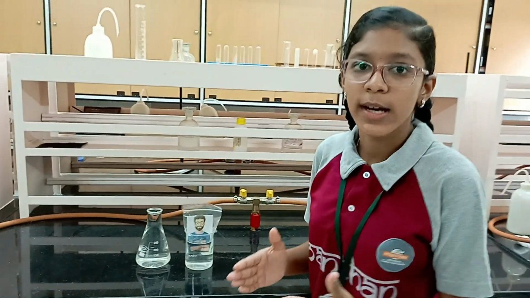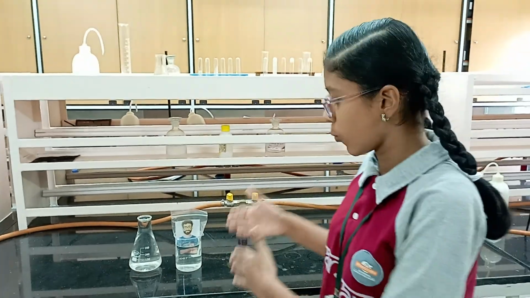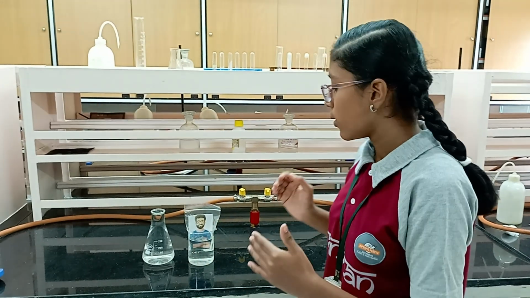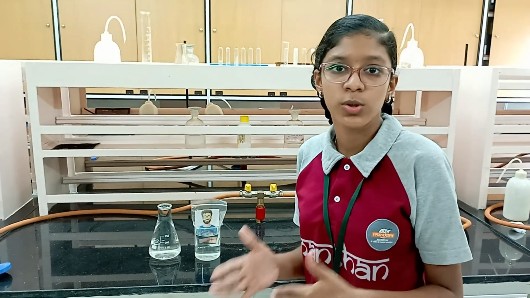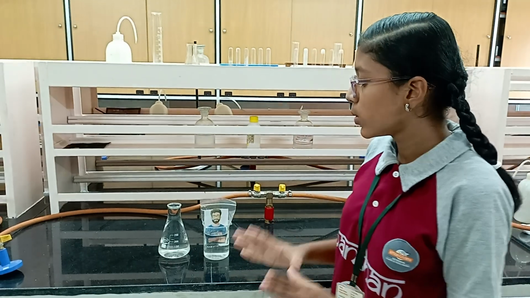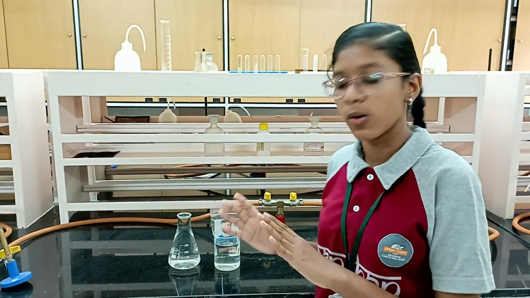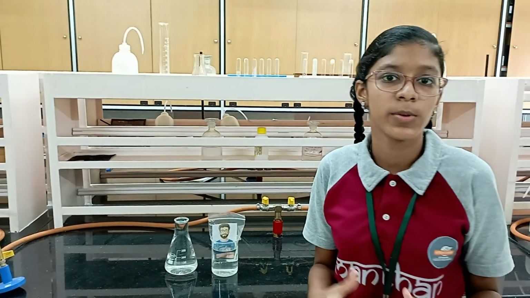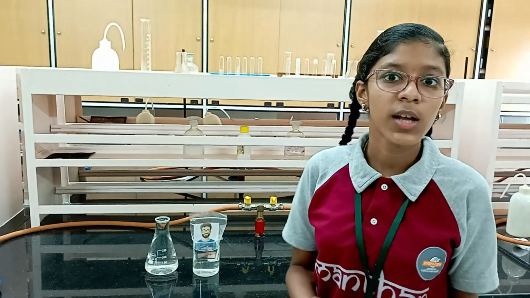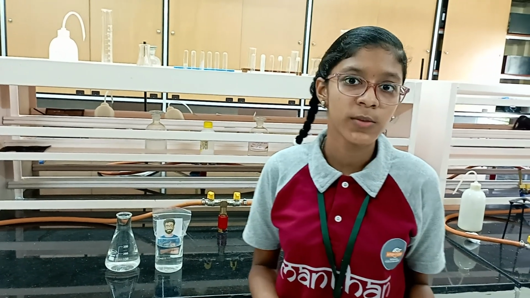When light enters a denser medium, which is water in both cases, the light gets refracted and moves closer to the normal. Hence, you will not be able to see the picture or the point from one angle and you will be able to see it from the other angle. The real life application of this is optical fiber cables and microscope lenses.